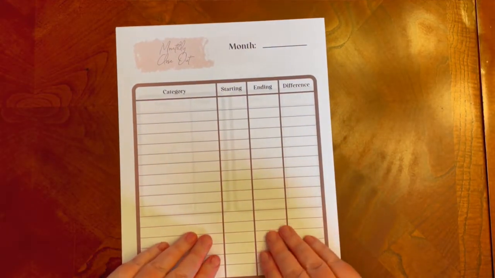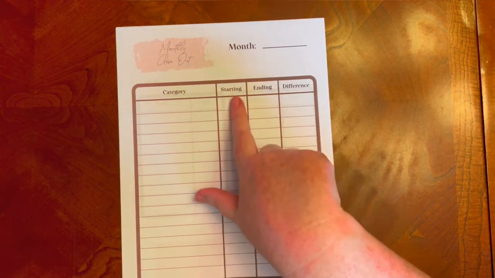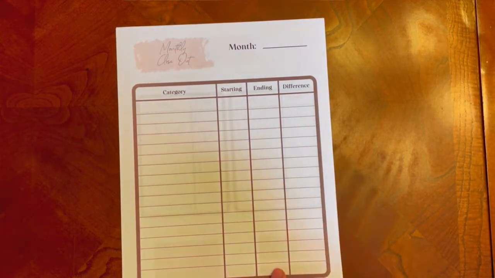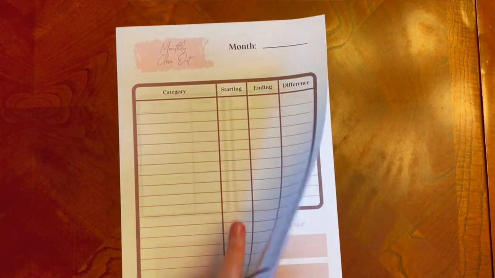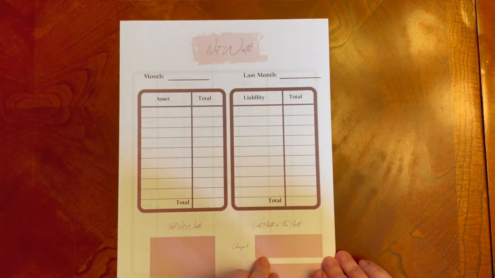Then your monthly closeout. Again, this is helpful if you are using the cash envelope system. You keep track of your categories. What did you start the month with? What did you end with? And what's the difference?